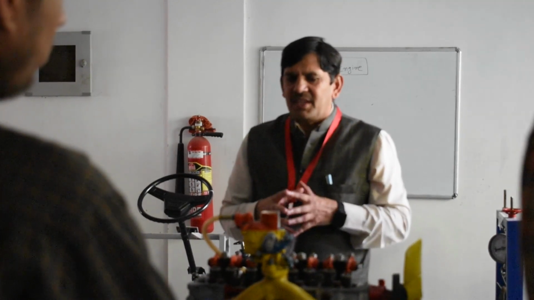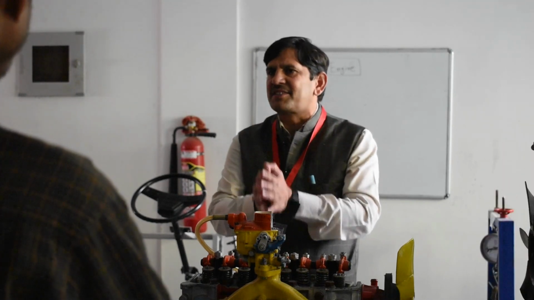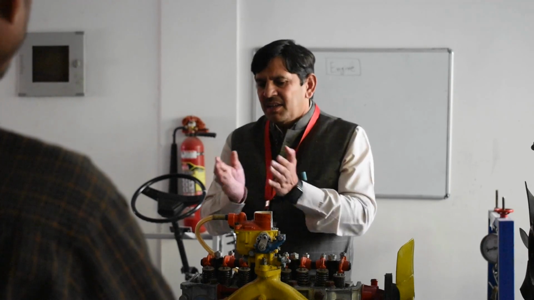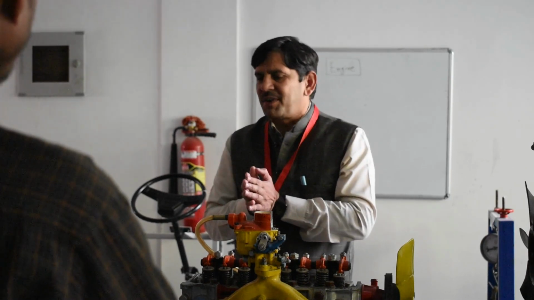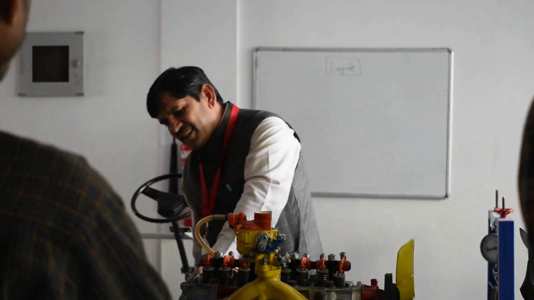In the engine, because we have to generate energy and burn the fuel, we have provided a system where fuel is burnt. That system is the cylinder. We have provided a cylinder and piston. You can see here, this is the cylinder.